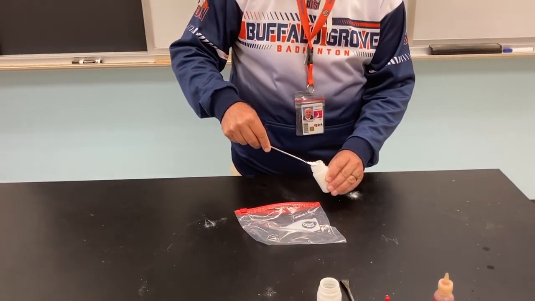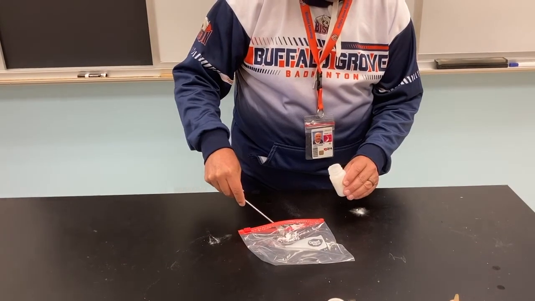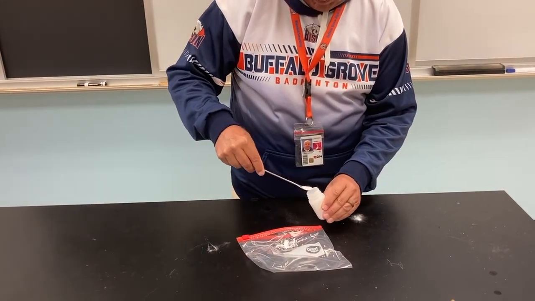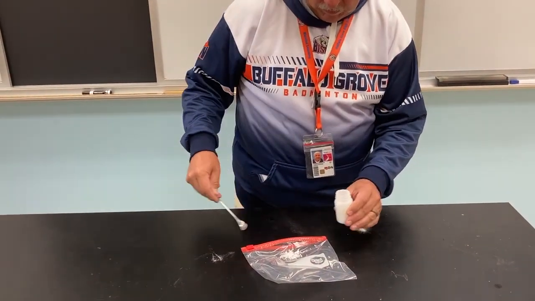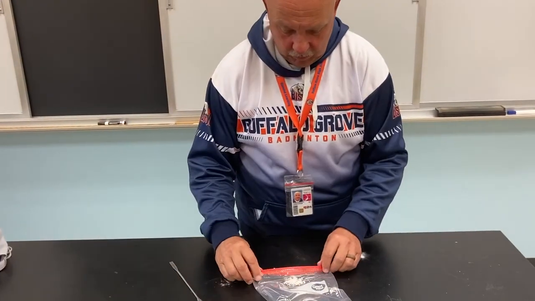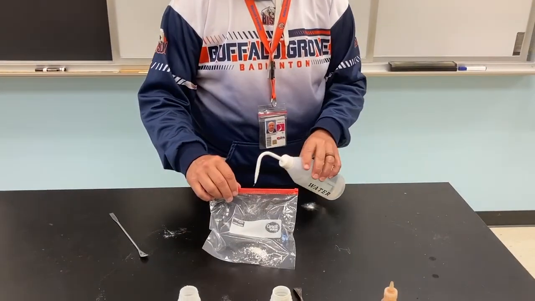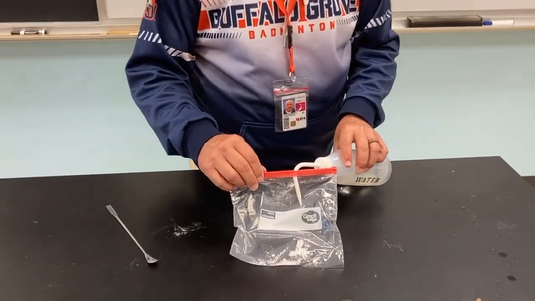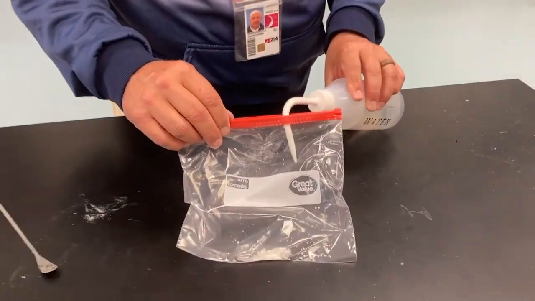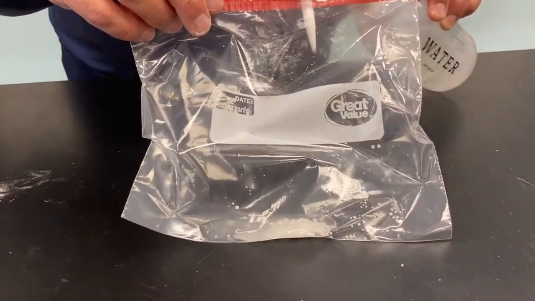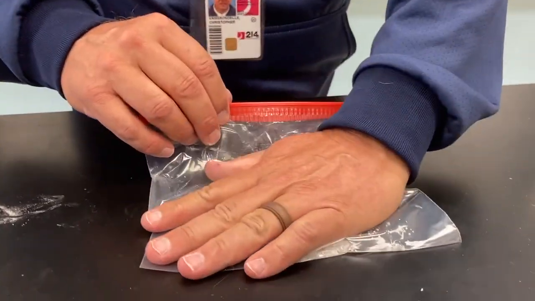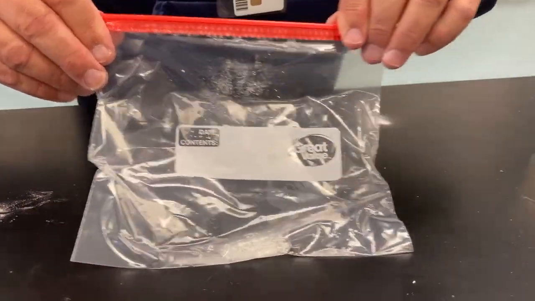So in our data table, then we'd be putting a check mark with calcium chloride, and then a check mark with just water. So mixing 2 substances together. All right, let me get down in here. All right. Try to get that air out of there.